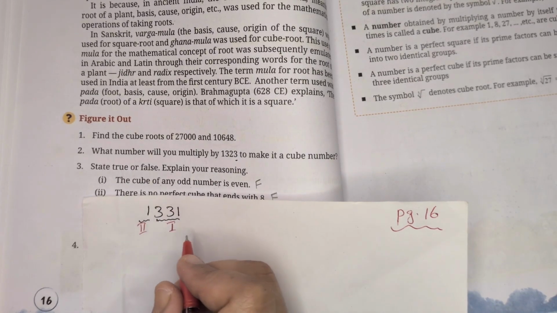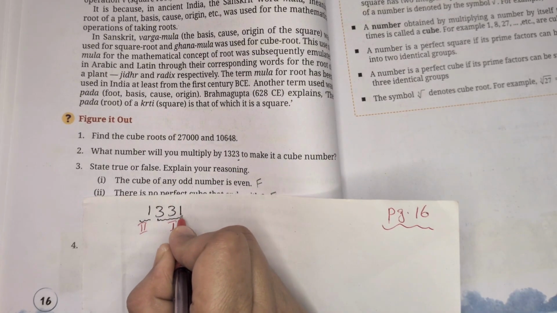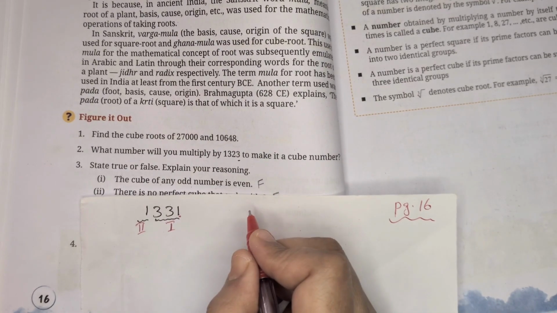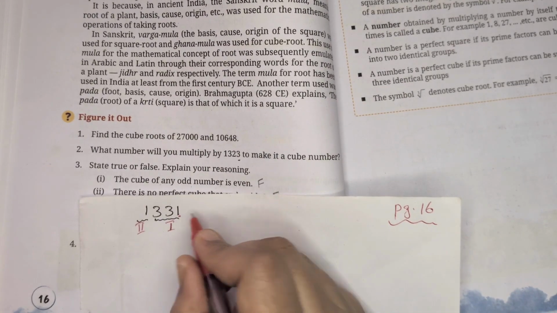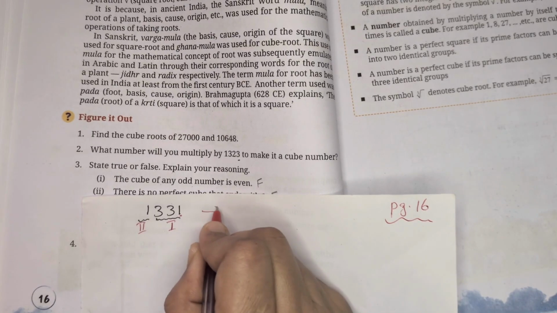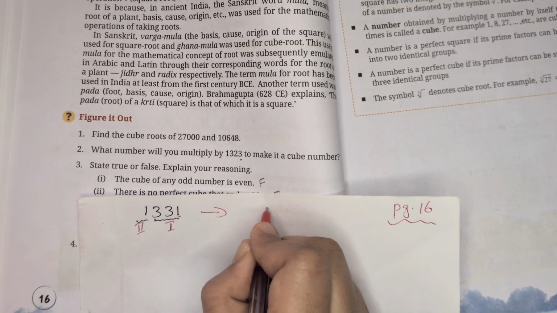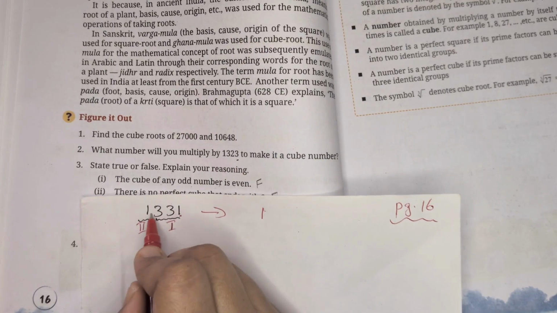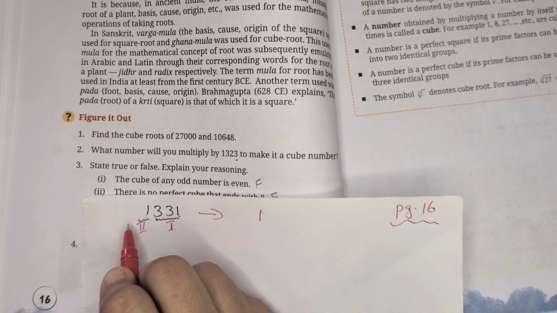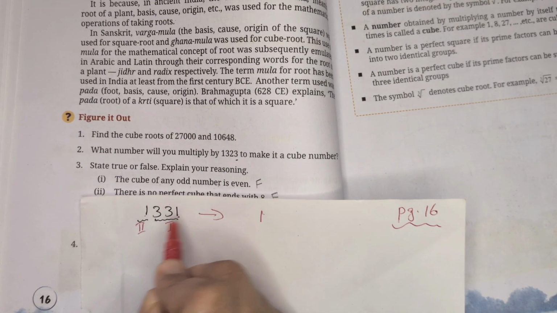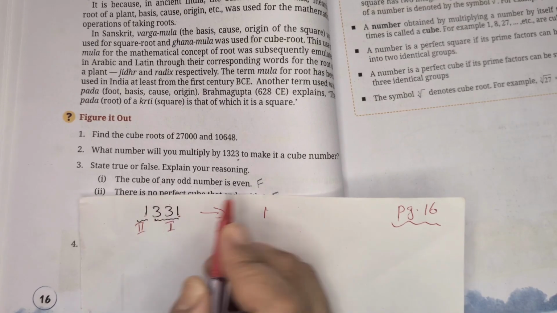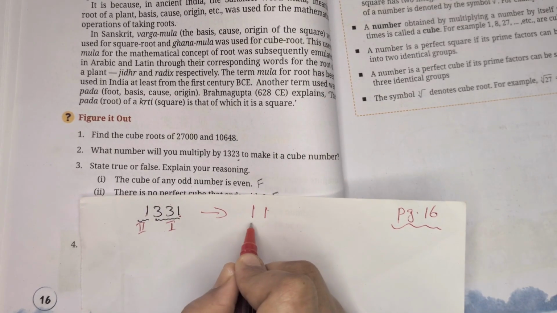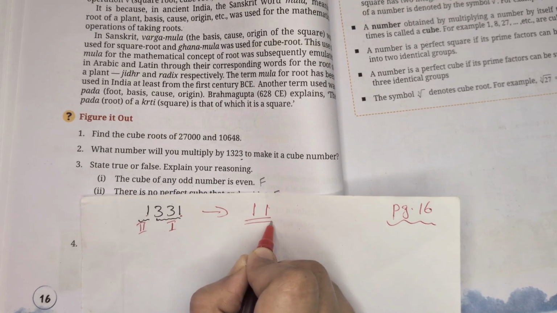In the first group, the unit place digit is 1, which means 1 cube. 1 cube is 1 itself. So the cube root of this number, unit place digit, that will be 1. And here this one lies between 1 cube and 2 cube, and it's 1 itself, so it will come that as 1. So the cube root of that number is 11.